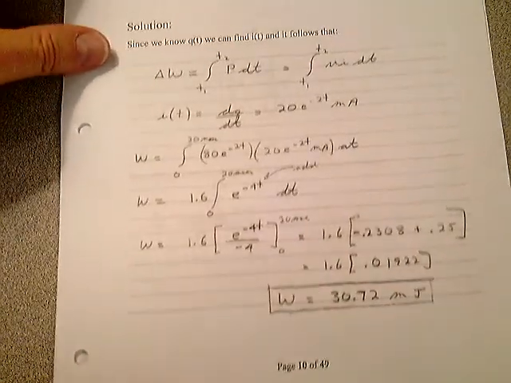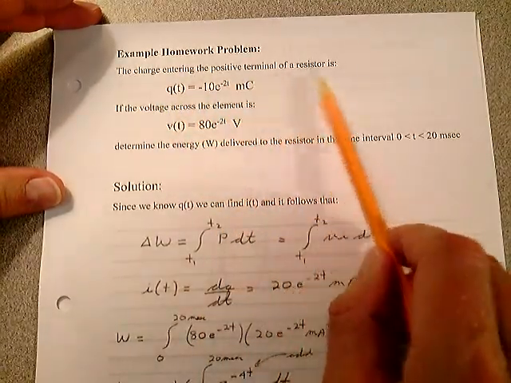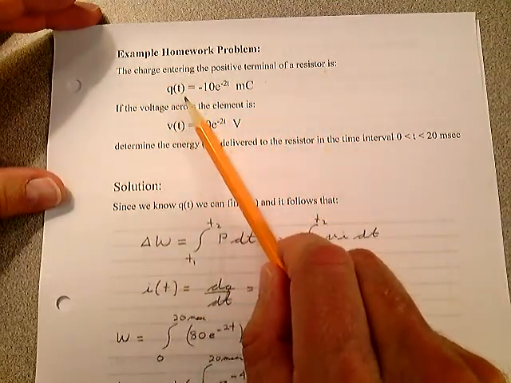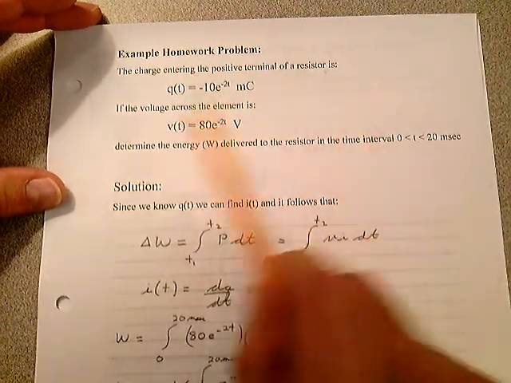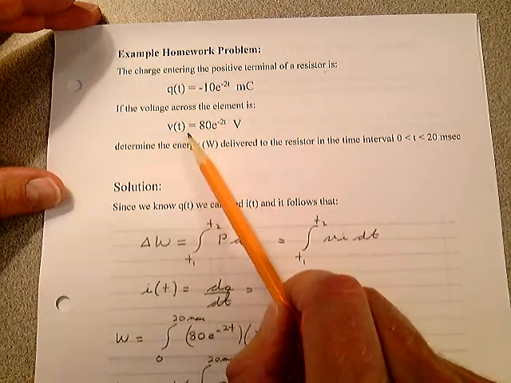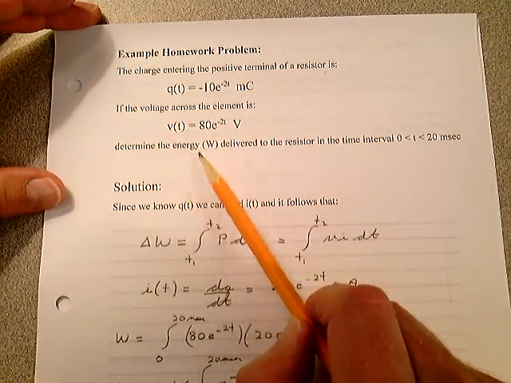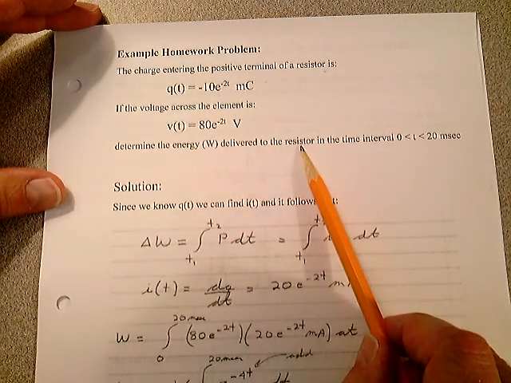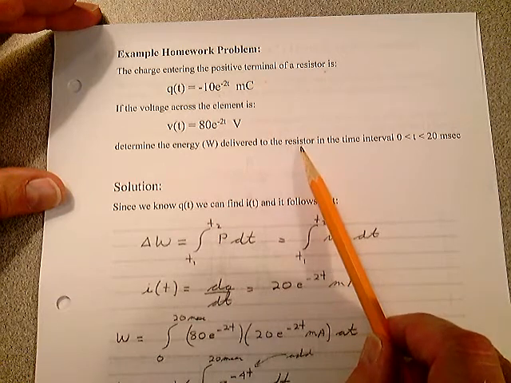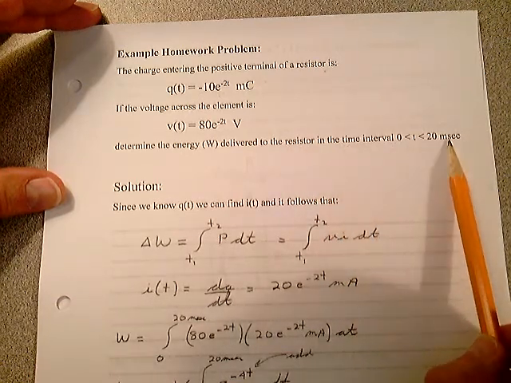Example homework problem. Here's an example. The charge entering the positive terminal of a resistor is q of t equals minus 10 e to the minus 2t, and that's in millicoulombs. If the voltage across the element, v of t, is equal to 80 e to the minus 2t in volts, determine the energy or work delivered to the resistor that will be dissipated in the form of heat, by the way, in the time interval 0 is less than t is less than 20 milliseconds.